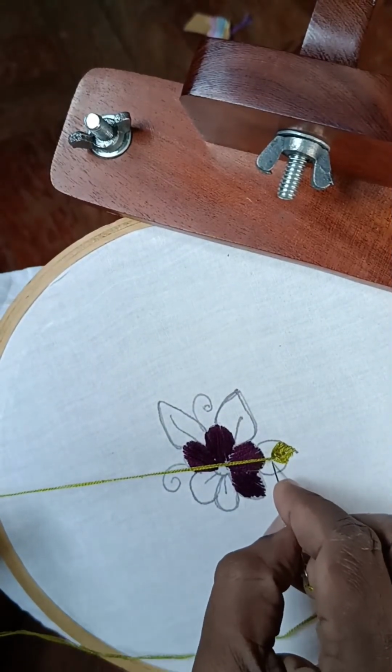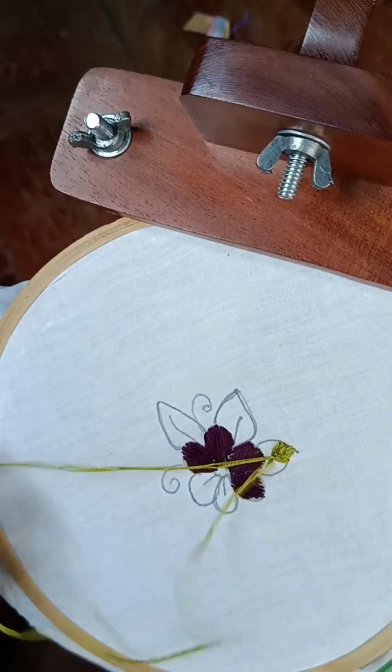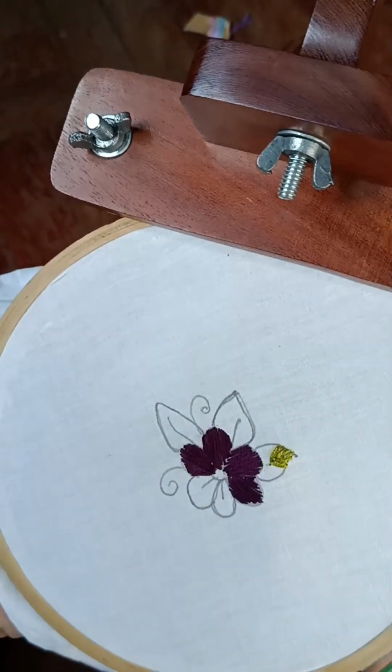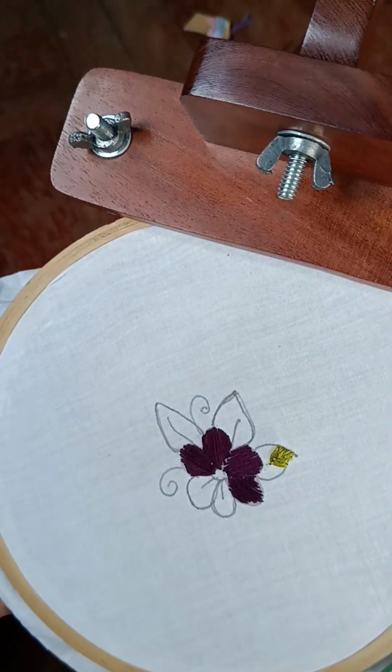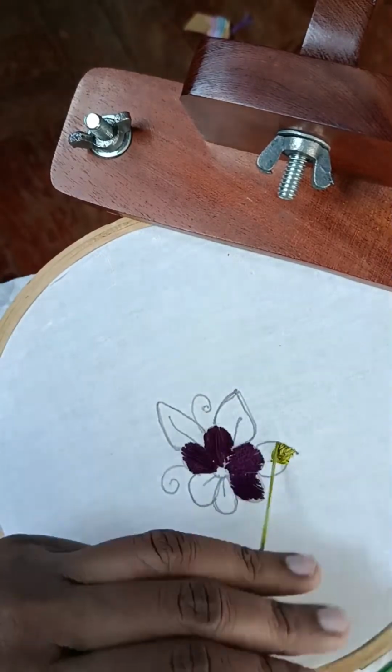I feel in fly stitch 4 or 6 strands of thread is good for a little elevation. So when we touch it, you feel a better texture in the leaf.